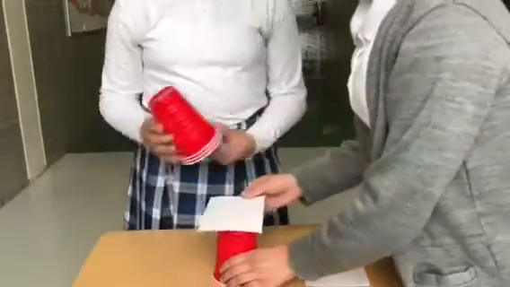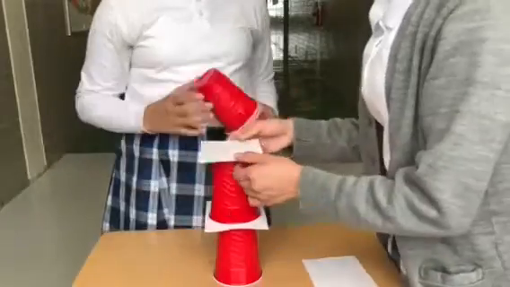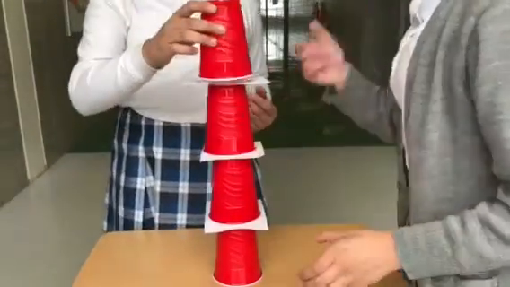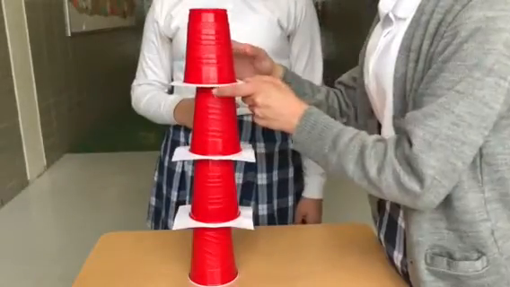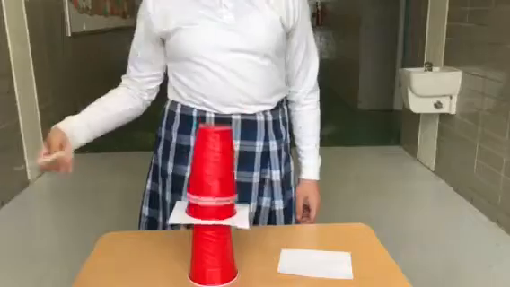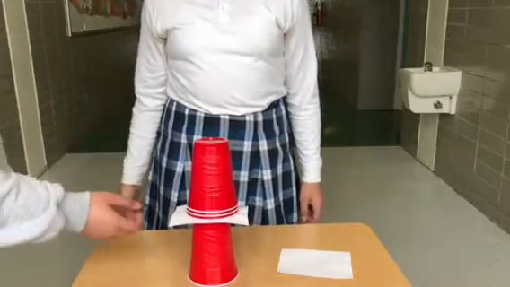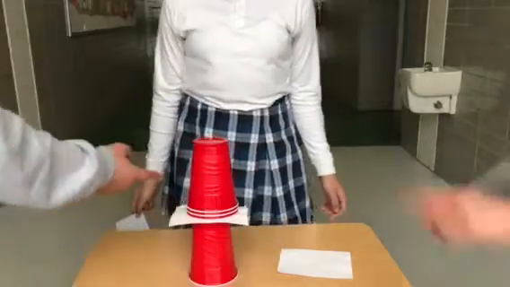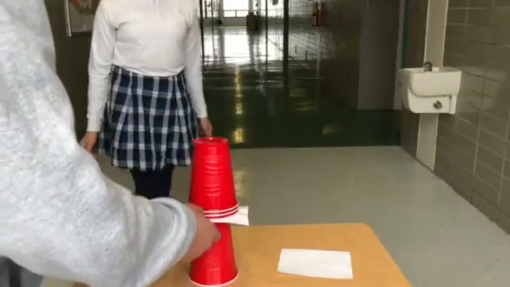You set up the first demonstration of Newton's first law by putting one cup down and a paper on top of the cup. You continue this pattern as many times as you wish. When the cups are not being acted upon by an unbalanced force, they stay still. When you pull the paper from under the cups, they are being acted upon by an unbalanced force. Then the cup on top falls on the cup under it because the paper is no longer there.